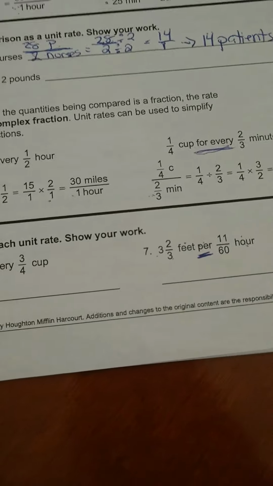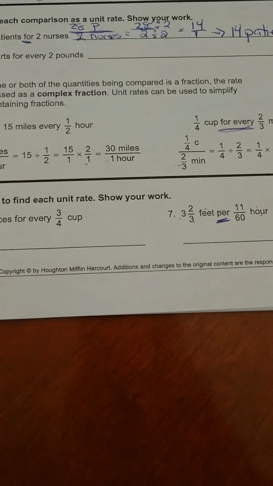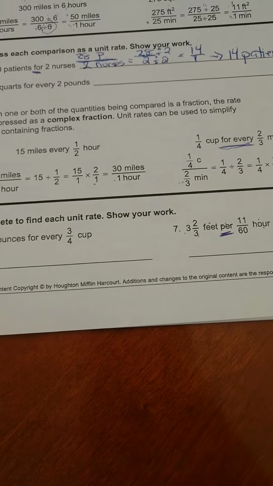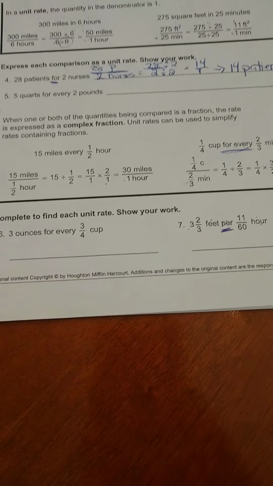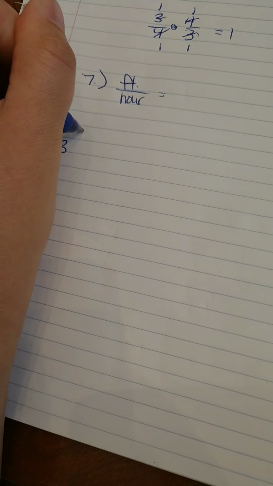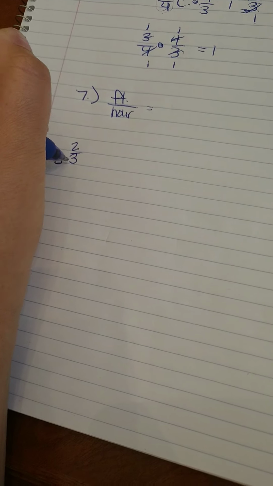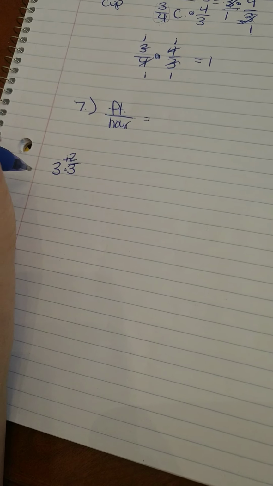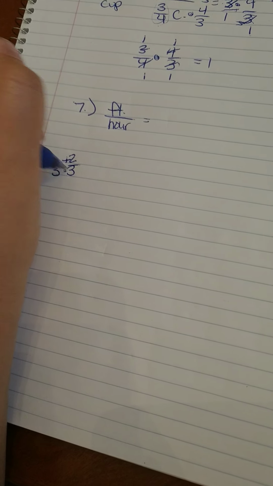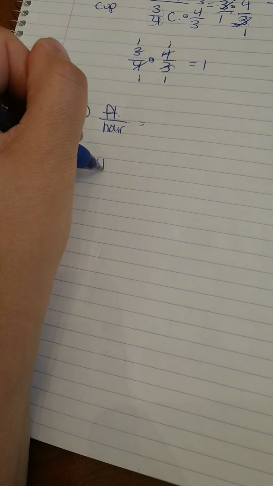Well, let's fill it in now. How many feet? We have 3 2/3. If you want to leave it as a mixed number, you can, but I'm going to go ahead and turn it into an improper fraction. We do this by taking our whole number, multiplying it by the denominator, and adding the numerator. So you have 3 times 3, which is 9, plus 2, which is 11.